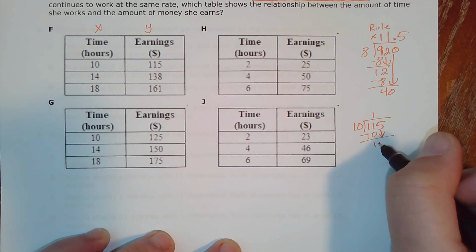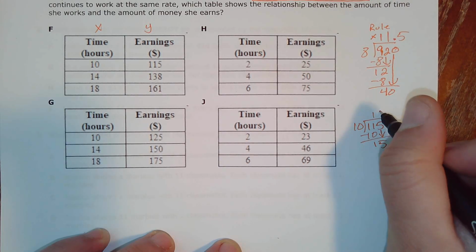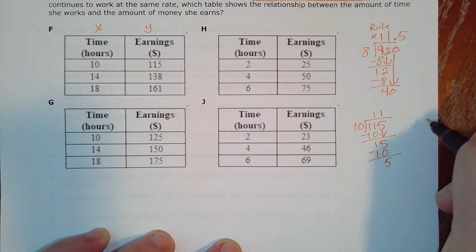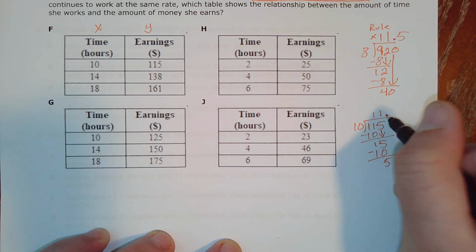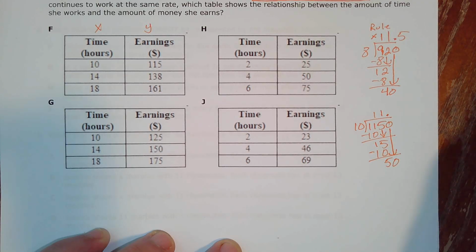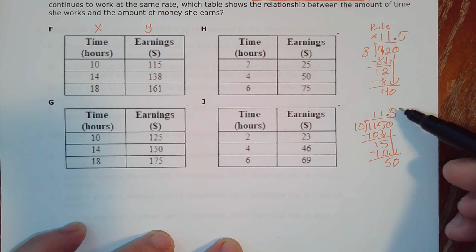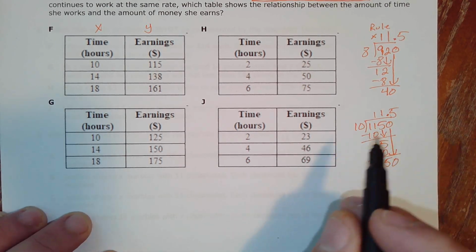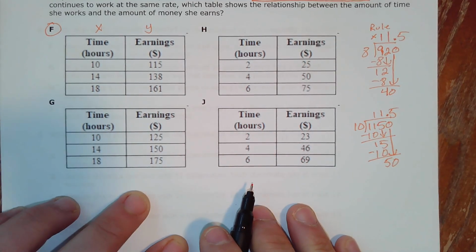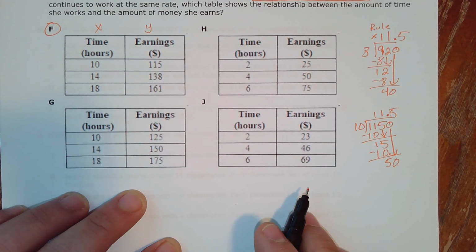You bring down the 5. 10 fits into 15 once. The difference between 15 and 10 is 5. 10 cannot fit into 5, so you add a decimal up top and a 0 underneath, and you bring that decimal down. 10 can fit into 50 5 times. Bing, bing, bing. We have the same matching rule, so I know my answer is going to be F. Okay? So that's pretty simple.